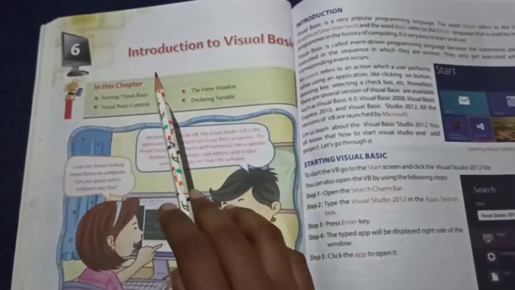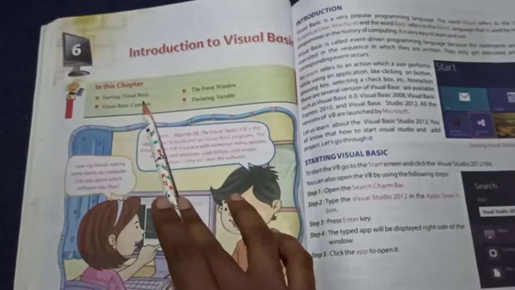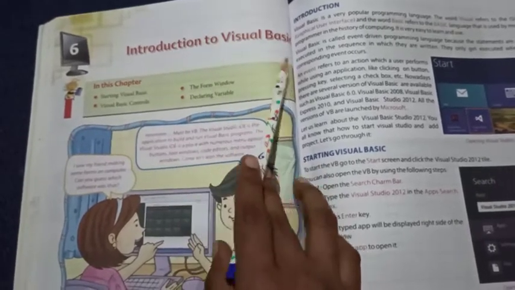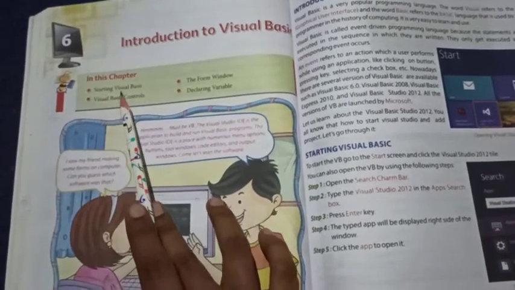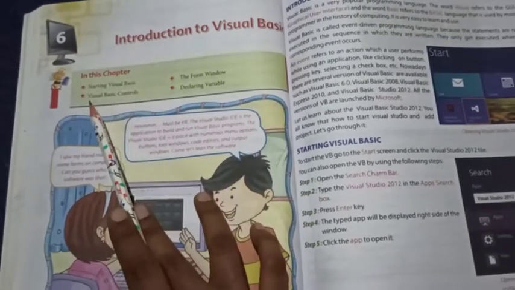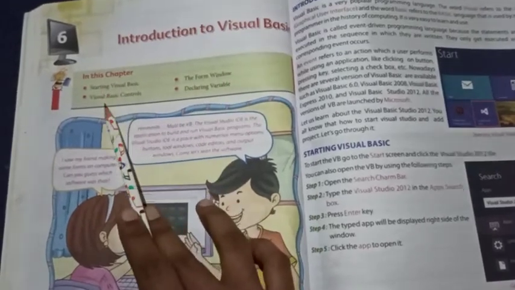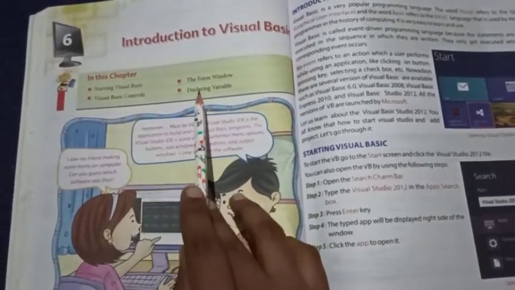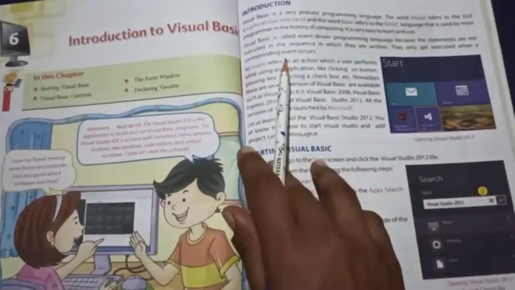Students, in this video there is the explanation of lesson 6, that is introduction to Visual Basic. In this chapter we will read the following topics. Starting Visual Basic means we will learn how to start Visual Basic, the form window, the Visual Basic controls, and declaring variable.